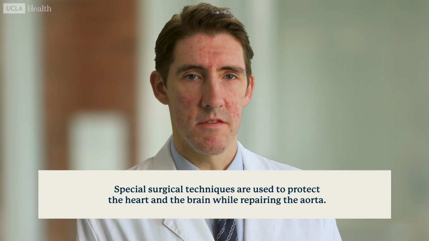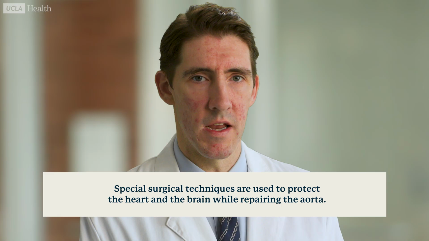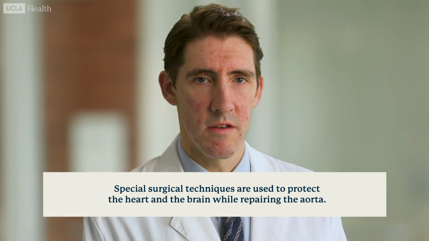Other dissections, such as those in the part of the aorta in the chest, require emergency open traditional surgery to repair. These are often life-saving surgeries. Doctors are working hard to develop stenting or endovascular techniques to repair those aortic dissections as well. When a dissection is in the chest, we often need to use special surgical techniques to protect the heart and the brain while we repair the aorta.